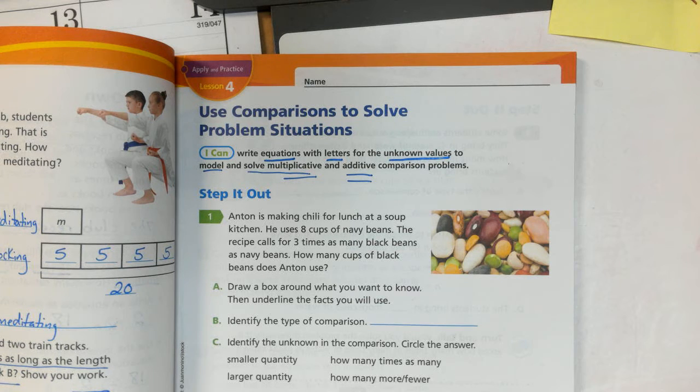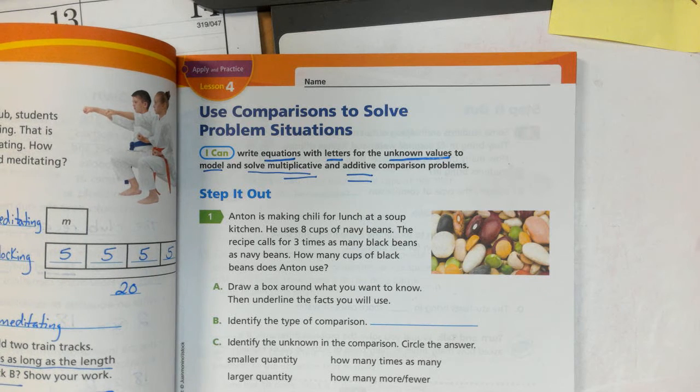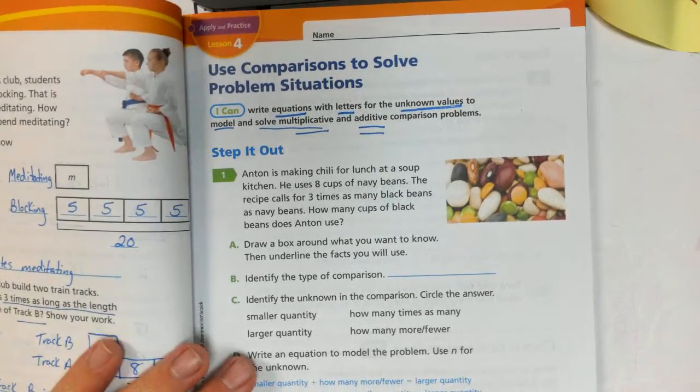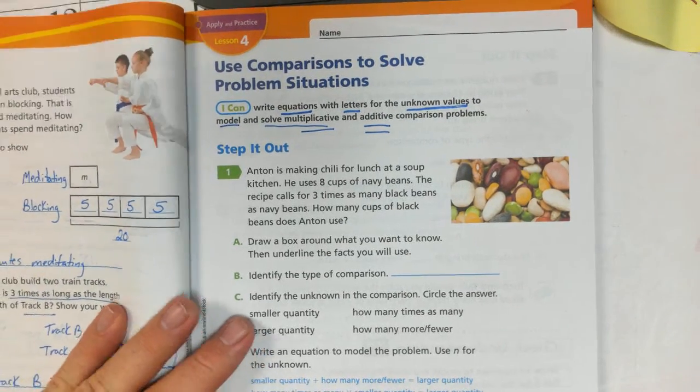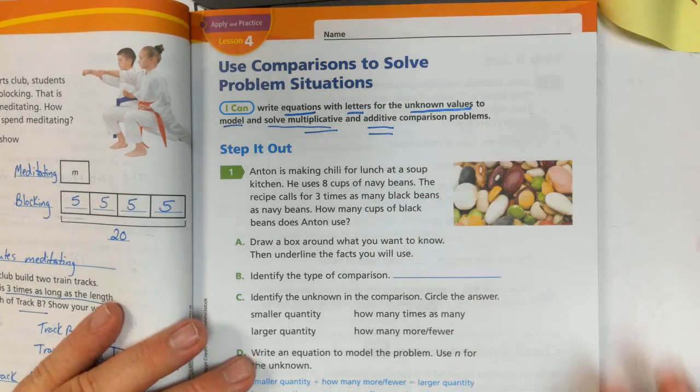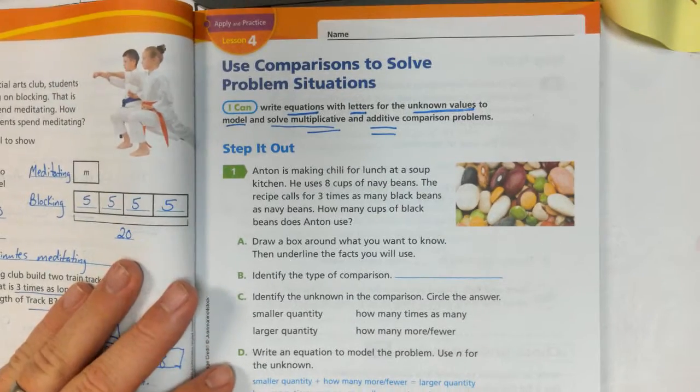And we'll read it one more time. Anton is making chili for lunch at a soup kitchen. He uses 8 cups of navy beans. The recipe calls for 3 times as many black beans as navy beans. How many cups of black beans does Anton use? Okay. Now, they're going to walk us through the problem here, and this can be a strategy that you can use whenever you're solving these types of problems.